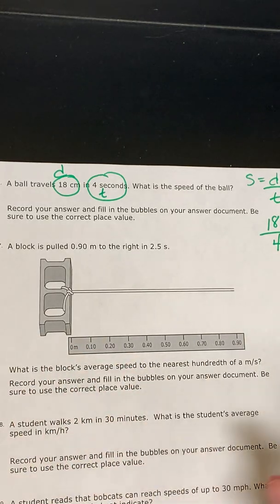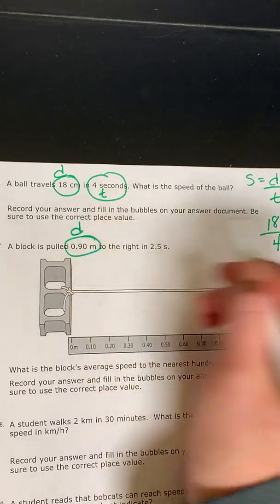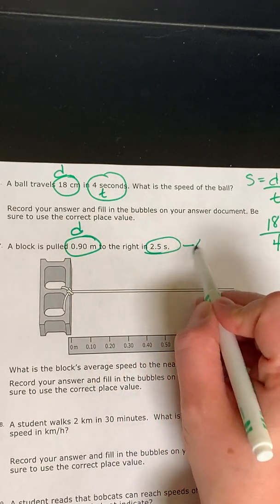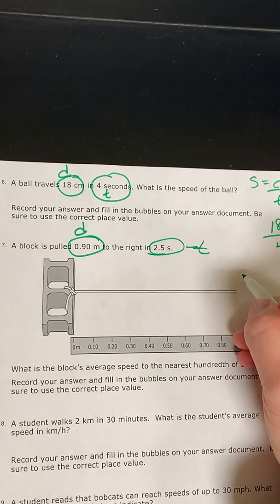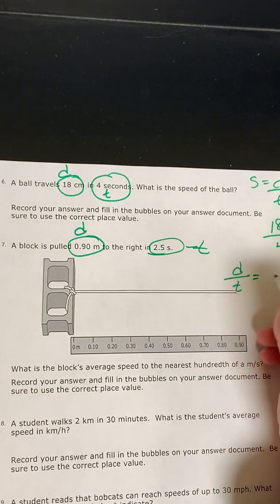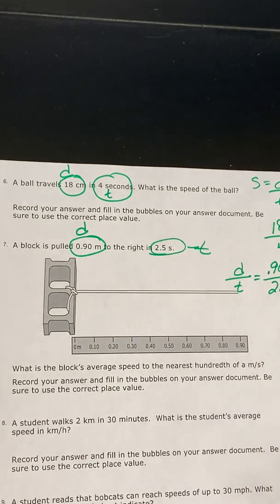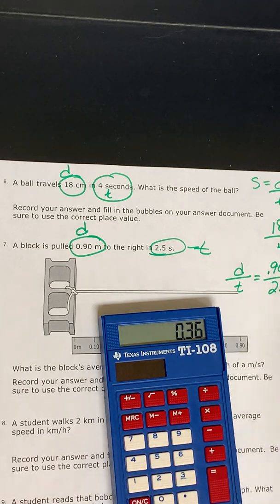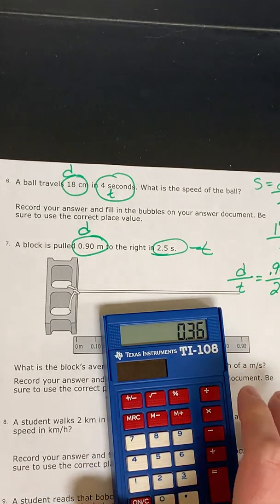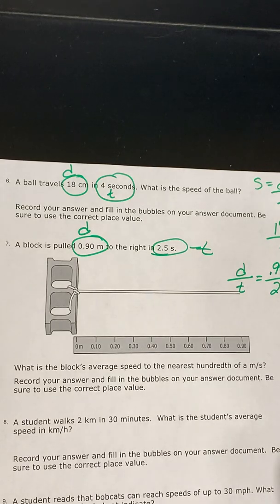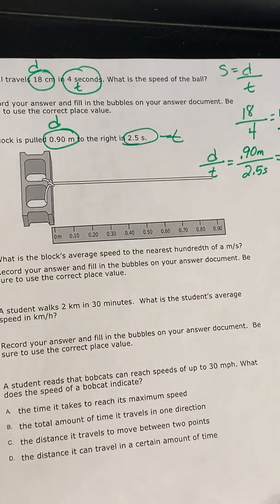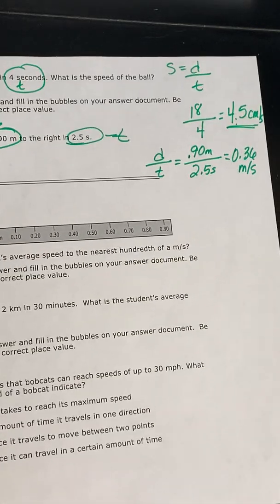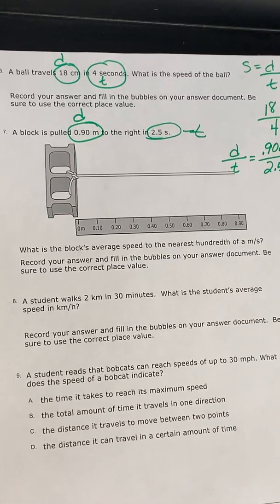Number 7, a block is pulled 0.9 meters, there's my distance, to the right in 2.5 seconds. That's my time. So again, distance divided by time. So I'm going to put 0.90 meters for distance by 2.5 seconds for time. So 0.9 divided by 2.5 equals 0.36 meters per second. 0.36 meters per second. Okay.